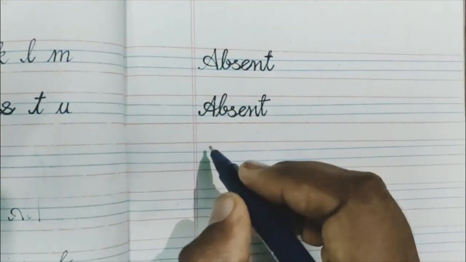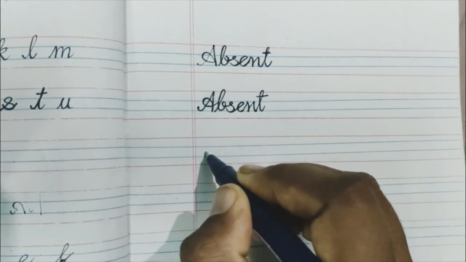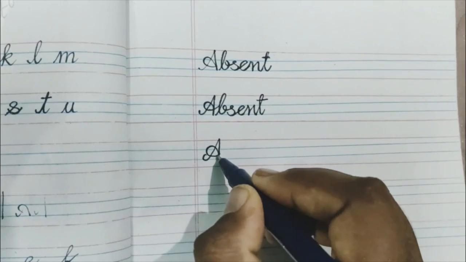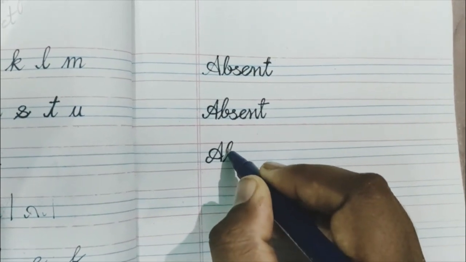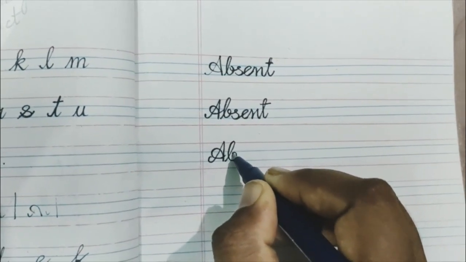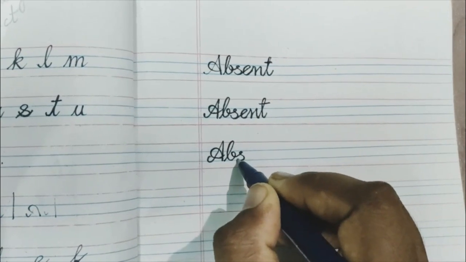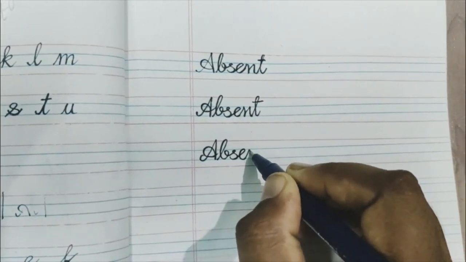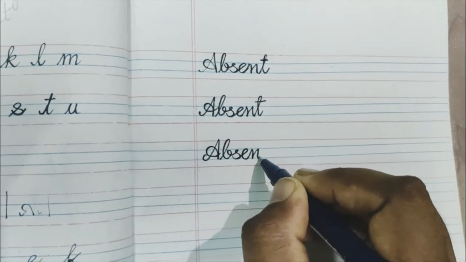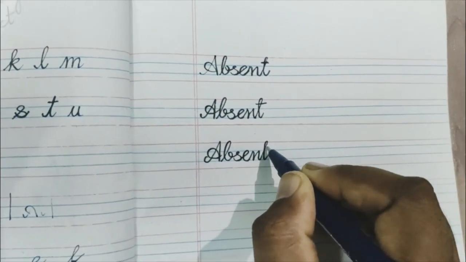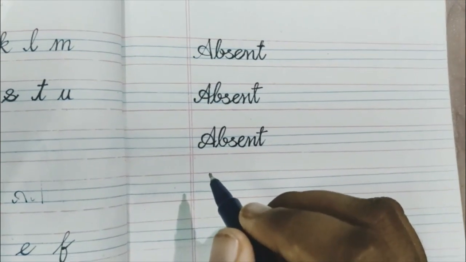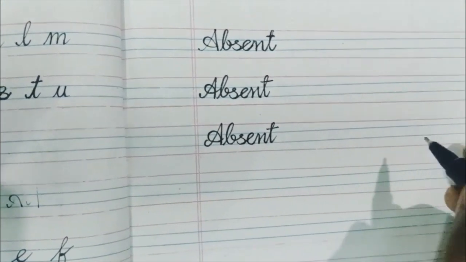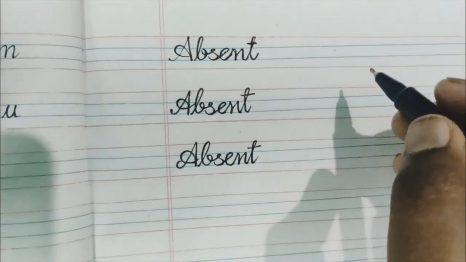Students, again I am writing, so watch carefully. A, and then write B. B is going to connect with S. S connects with E. E connects with N. N connects with T. Students, now the word absent is over. Next we are going to write the word accept.